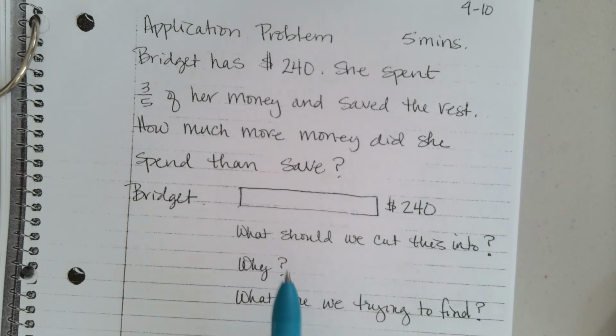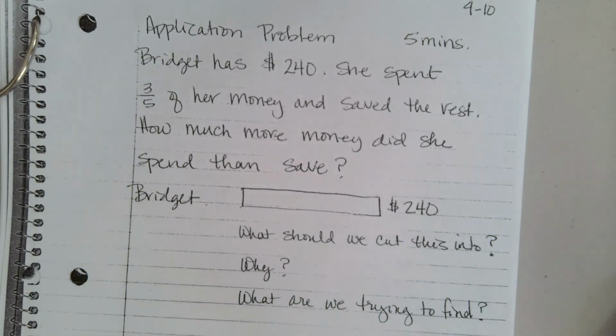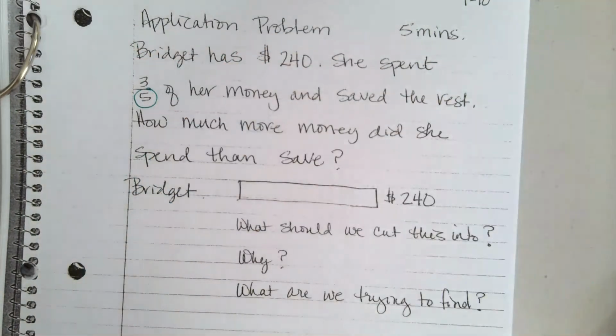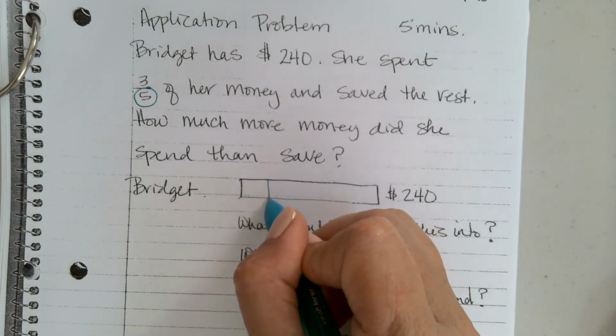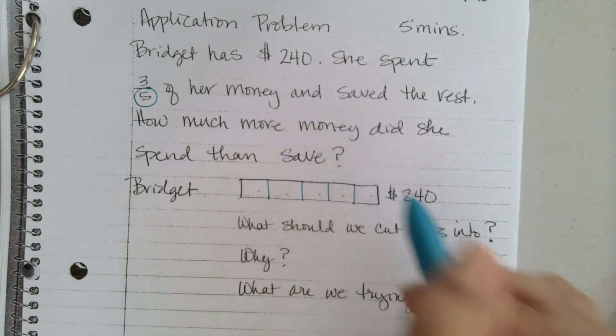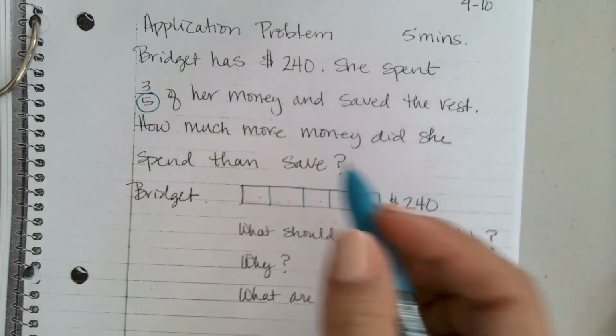Always a good idea. What should we cut this into though? Well, the denominator of the fraction tells us that we need to cut this into fifths, right? 1, 2, 3, 4, 5 fifths. And we want to know, she spent 3/5 of her money.